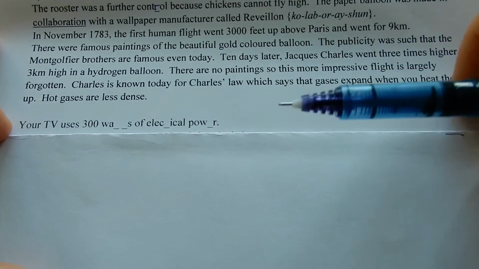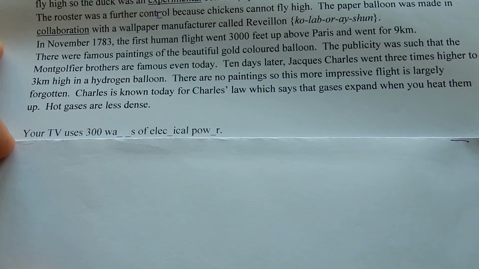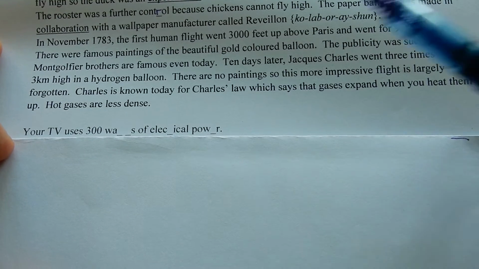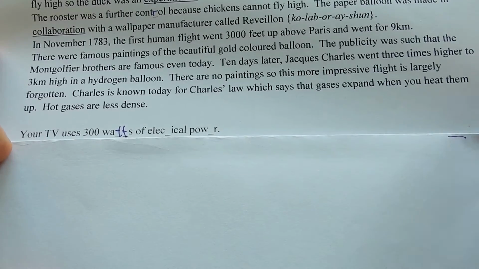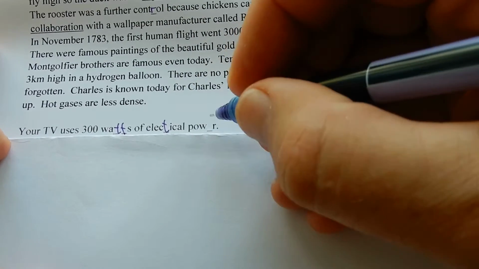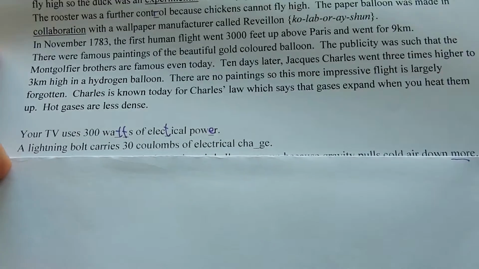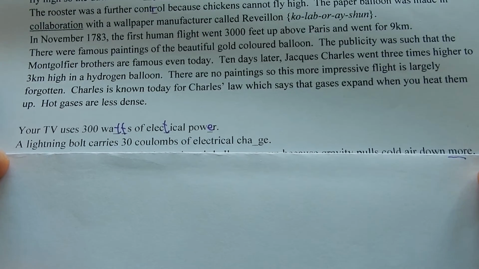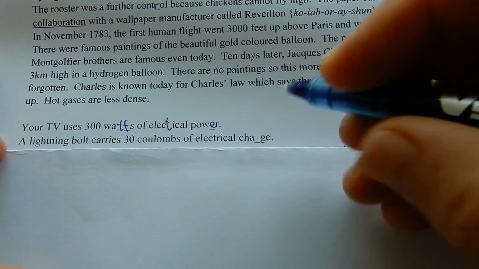This is the questions for Newcomen and Watt and Coulomb and the Montgolfiers. Your TV uses 300 watts of electrical power. A lightning bolt carries 300 coulombs of electrical charge.